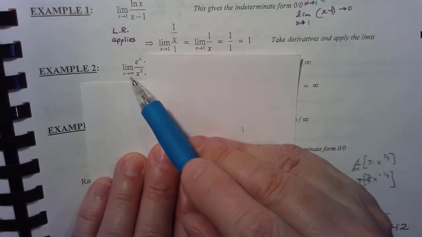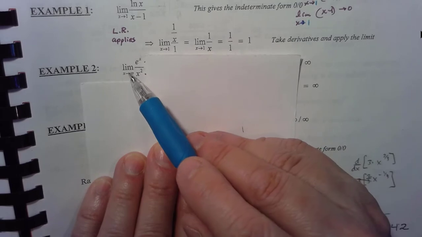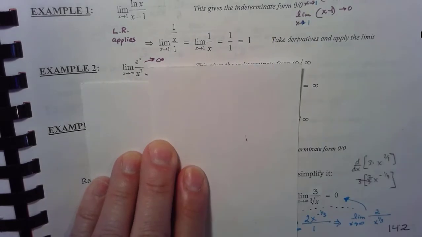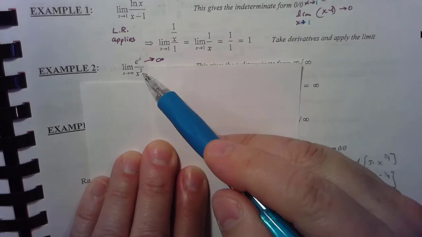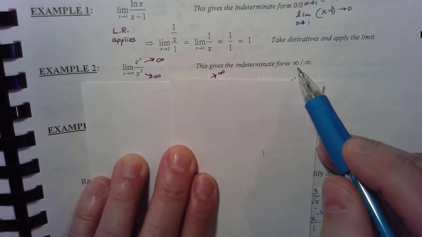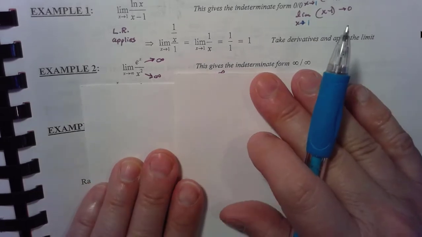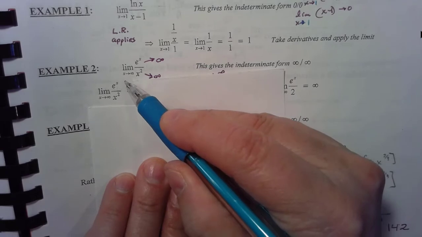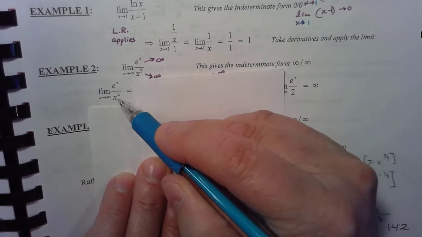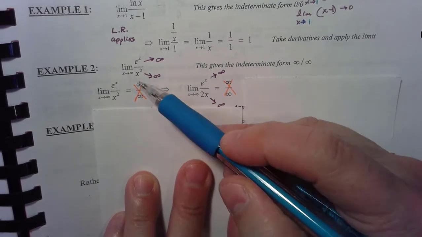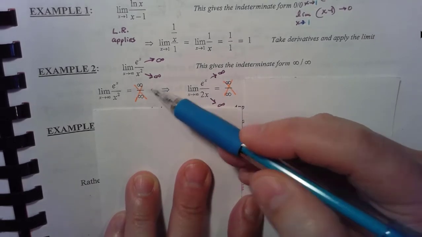Let's look at example 2. The limit as x goes to infinity of e to the x is infinite. The limit as x goes to infinity of x squared is infinite. So this gives us the indeterminate form of infinity over infinity. So we can take our derivative of the numerator, which is e to the x, and our derivative of the denominator, which is 2x.